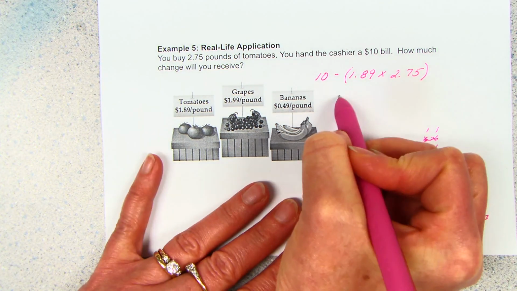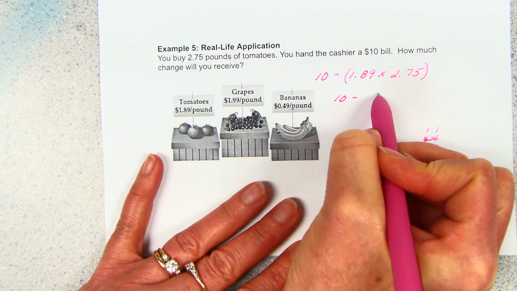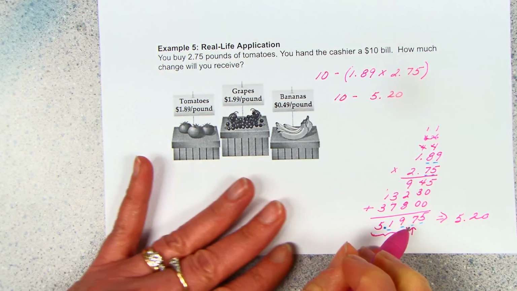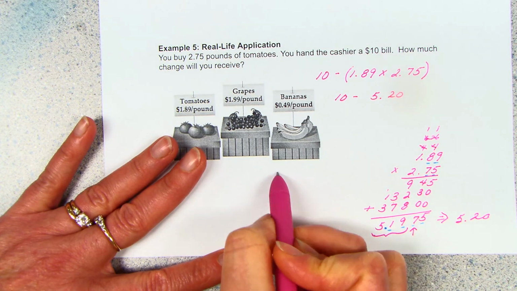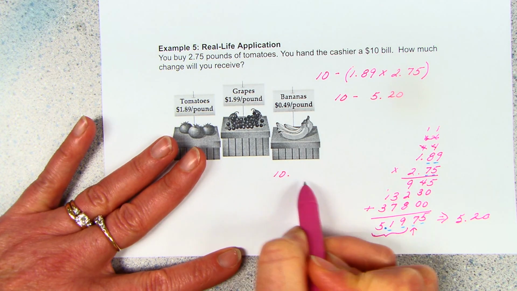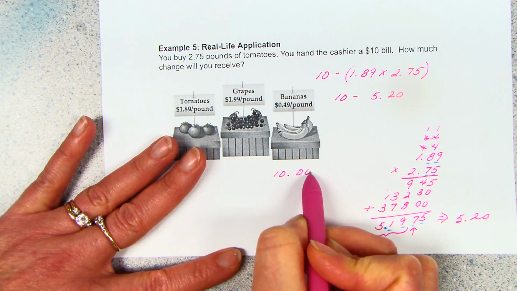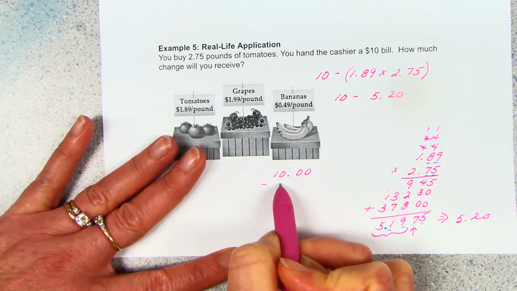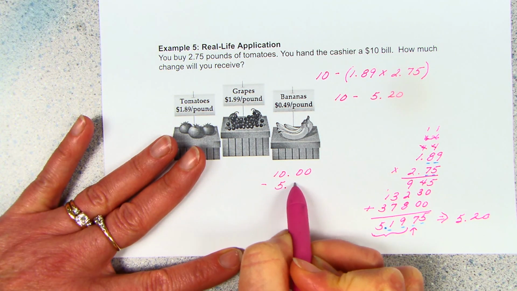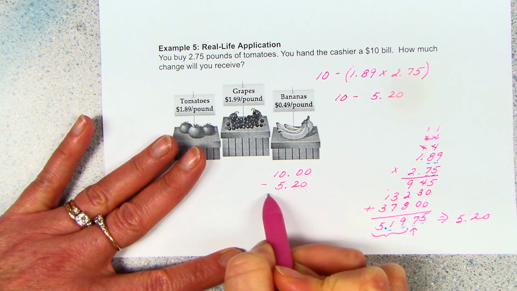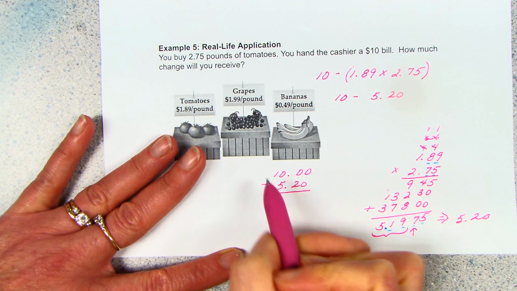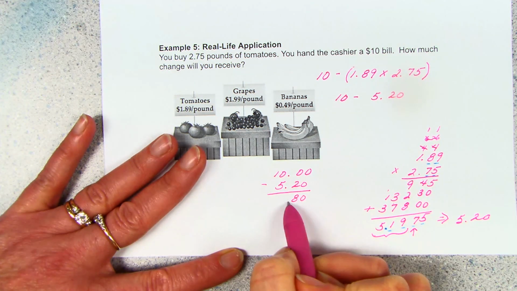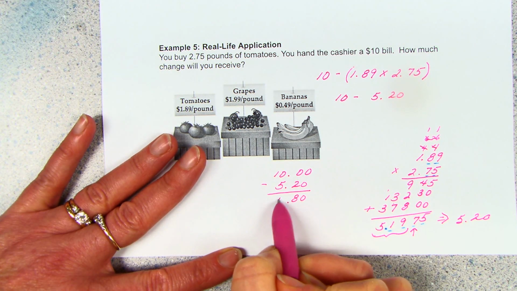So now I've got 10 minus $5.20. And again, I can do a little side work, and I can call that 10, add some cents on so I can line things up, and then I need to subtract $5.20. And this is going to be $4.80.